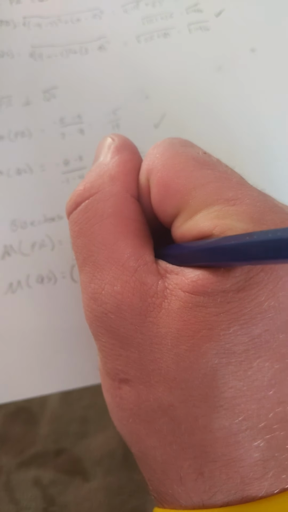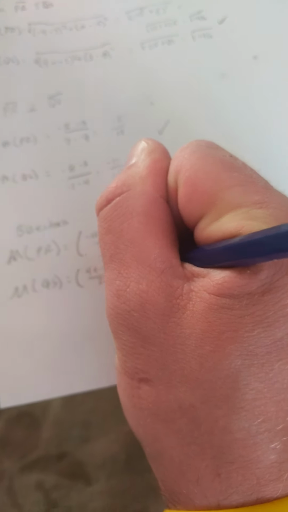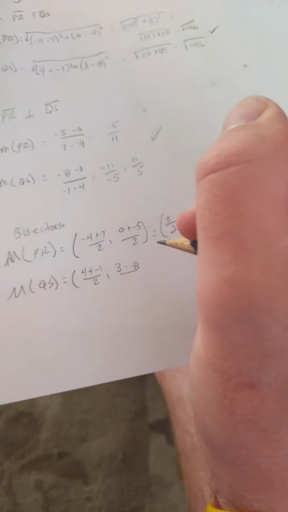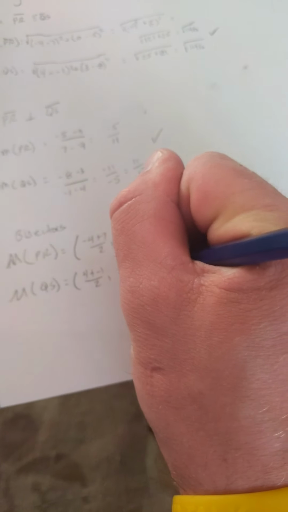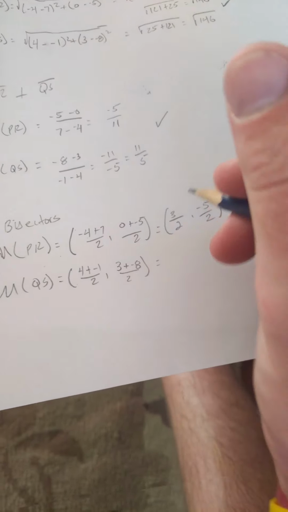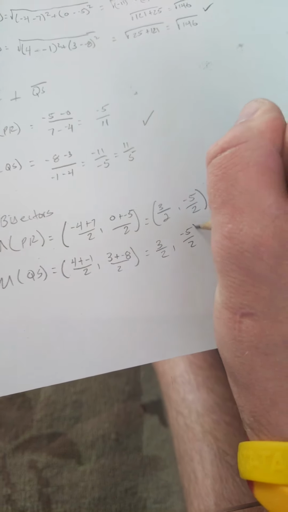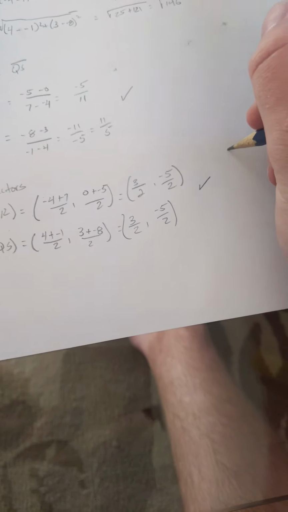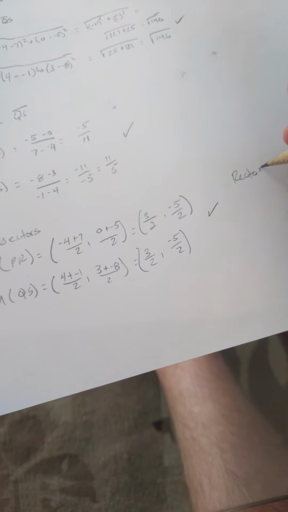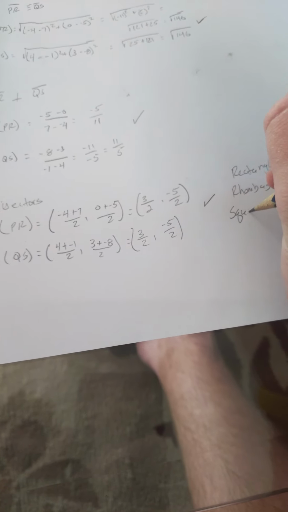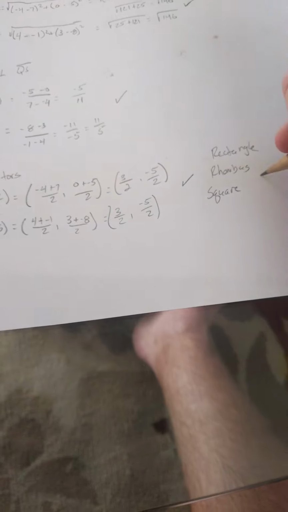If they're bisectors, they're going to have the same exact midpoint. So the midpoint of QS equals 4 plus -1 divided by 2, and 3 plus -8 divided by 2, and add for the midpoint. Therefore, we have 3 halves and -5 halves, which is good to go. Therefore, this is a rectangle, rhombus, and a square, and we showed the diagonals are congruent, perpendicular bisectors.